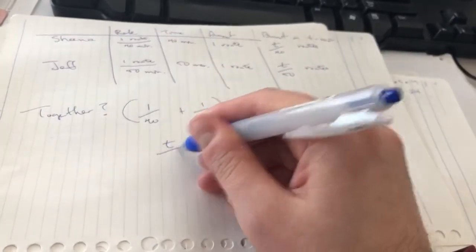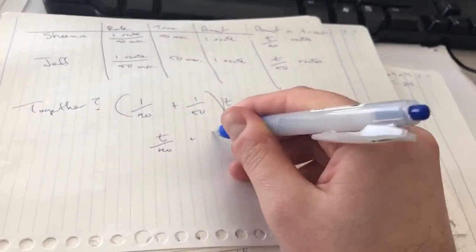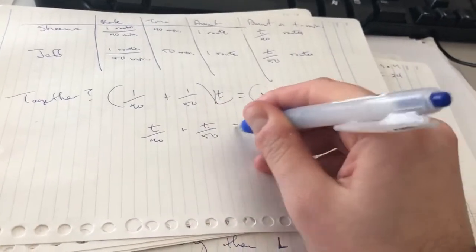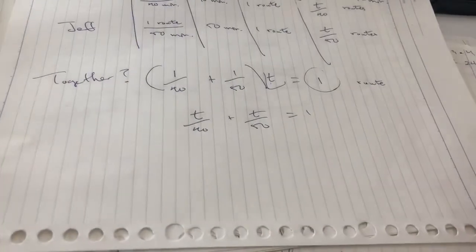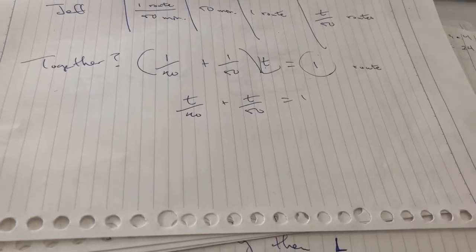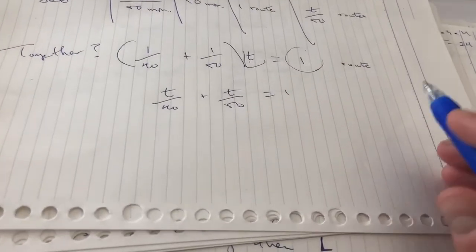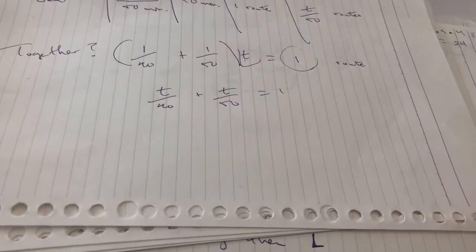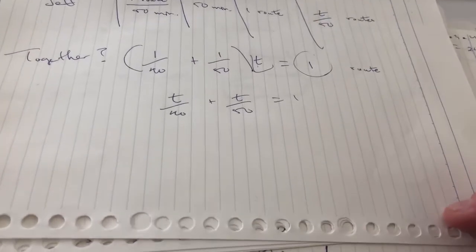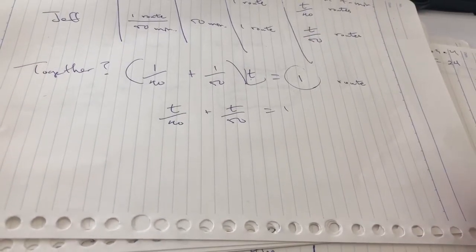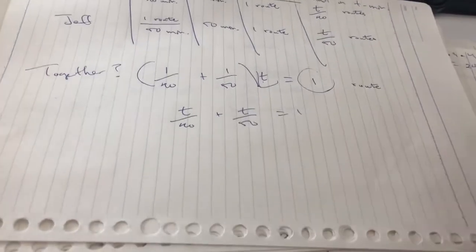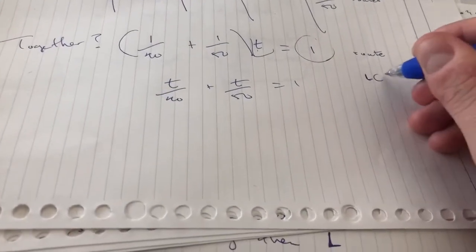So we have t divided by 40 plus t divided by 50 is equal to 1. We've got ourselves a rational equation here. It's not too complicated, but it's a rational equation nonetheless. So we need to ask ourselves, what's the lowest common denominator?